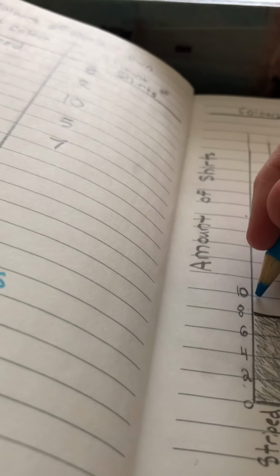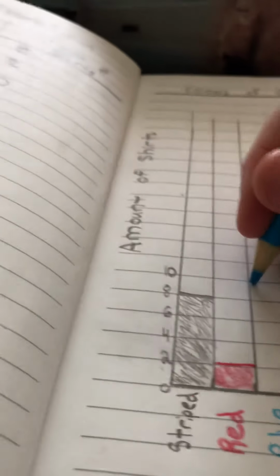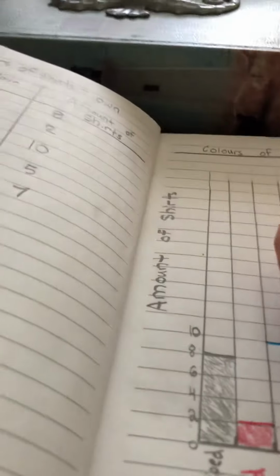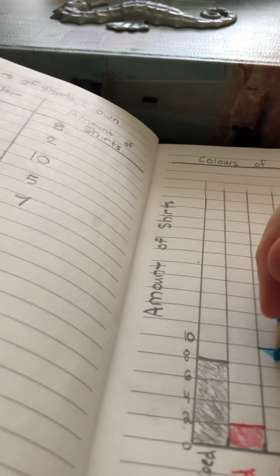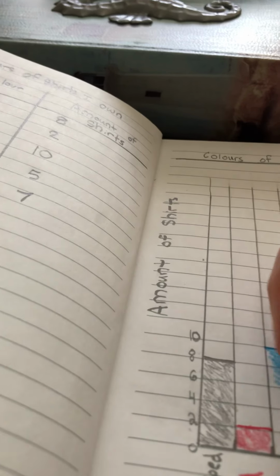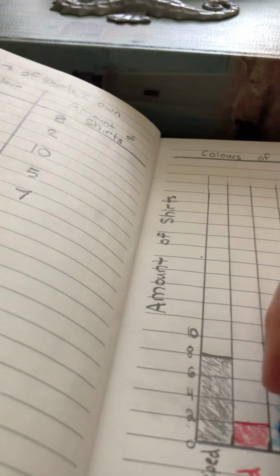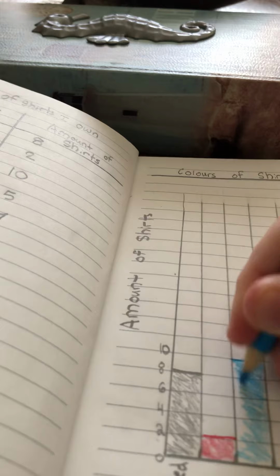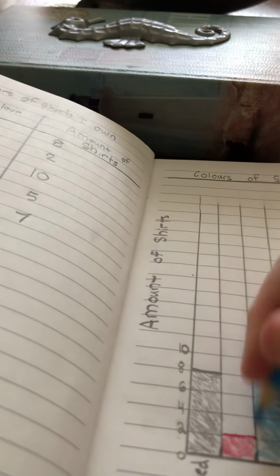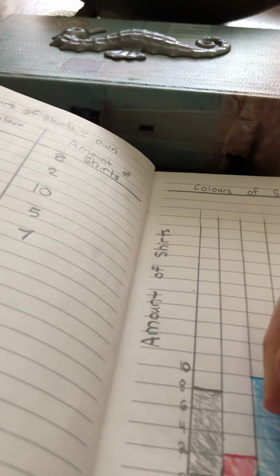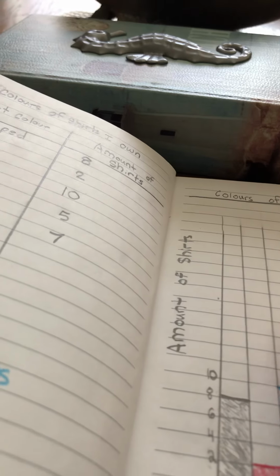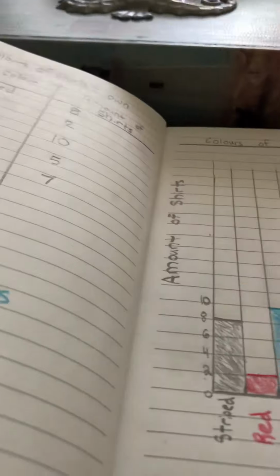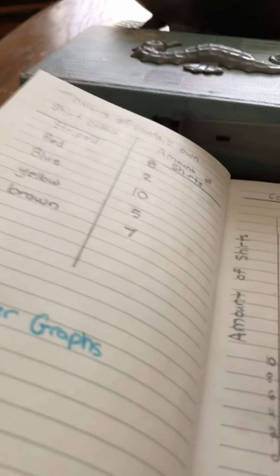Now look, I'm not making my line here. I'm not making it here. I'm making it where blue is. So I make my line across, and then I color that in. My coloring is a little messy, and I apologize for that. Oops. Miss Boyd, you should know better. So there's blue.